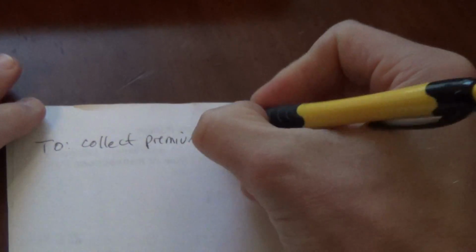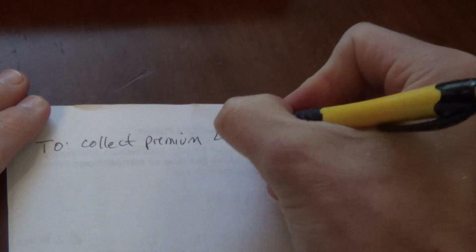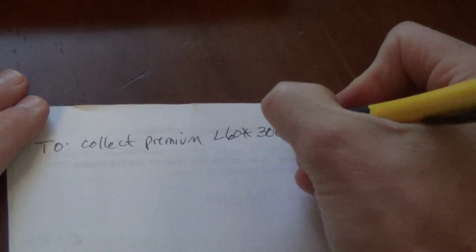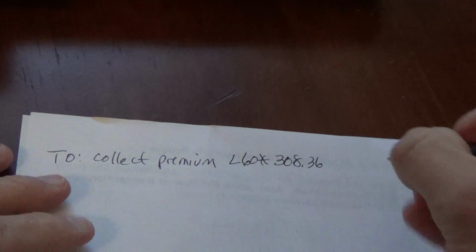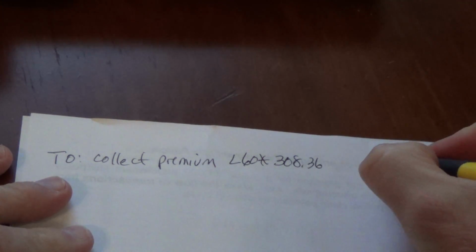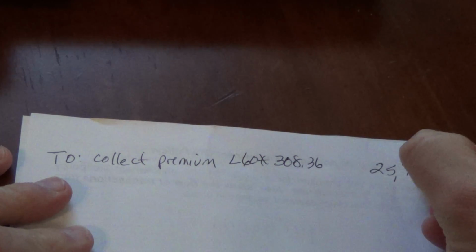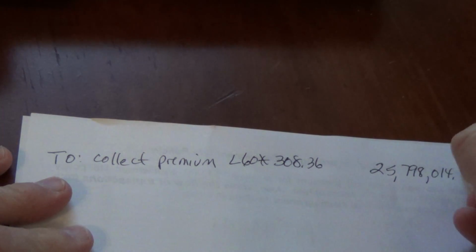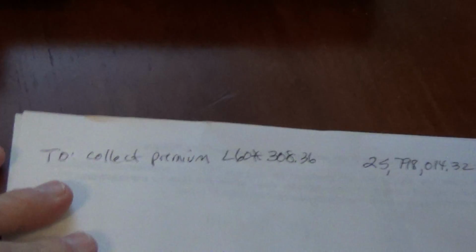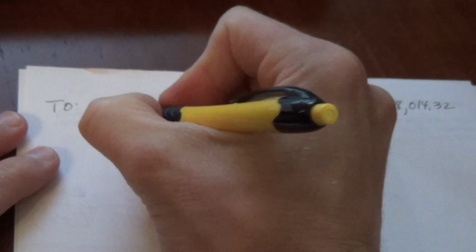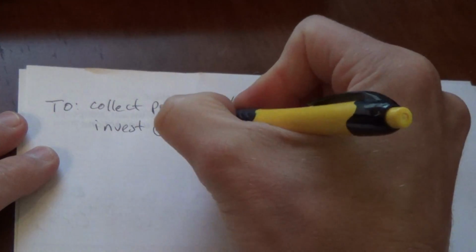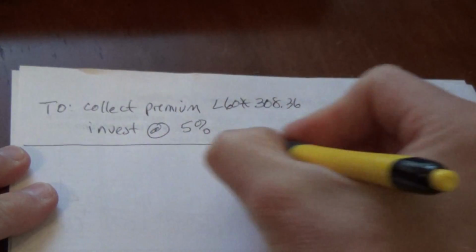Our first premium is paid by the L60s times 308.36, and my L60, you remember from the previous page, L60 was 83,662. So you multiply that out and you get the initial premium of 25,798,014. I'll go out 2 decimal places just so I won't have as big of a rounding problem at the end. And then we're going to invest that premium at 5%, and that's all we do in time 0.